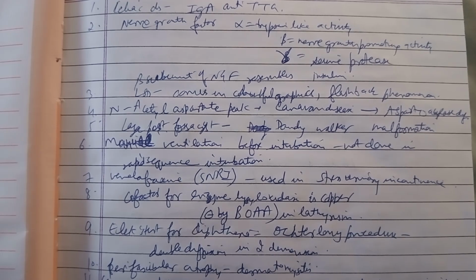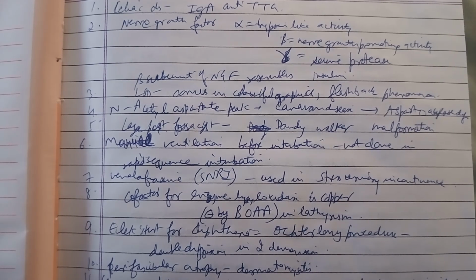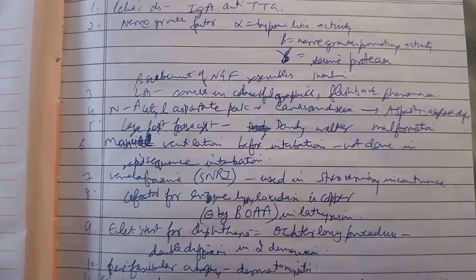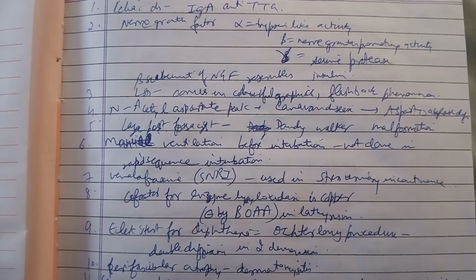Then LSD. In LSD poisoning, the question will contain that there were colorful graphics and flashback phenomena were associated. So the answer is LSD, lysergic acid diethylamide. Then on MR spectroscopy, an N-acetyl aspartate peak is found. It is Canavan disease, in which aspartoacylase deficiency is there. Then the question will contain a large posterior fossa cyst.